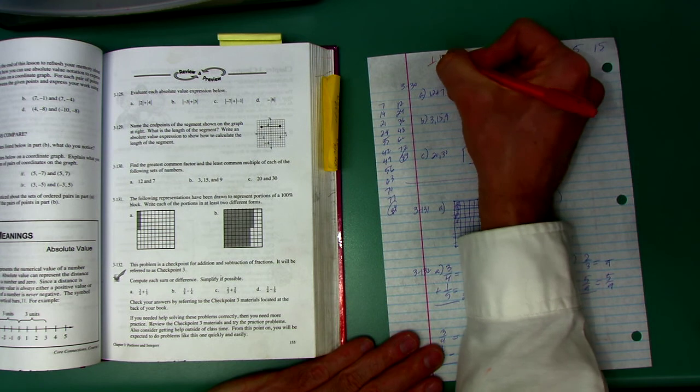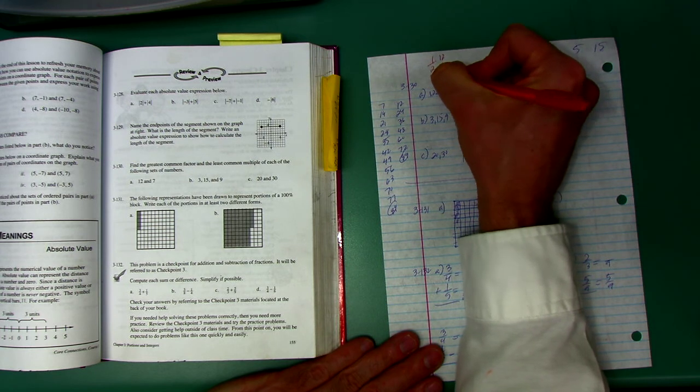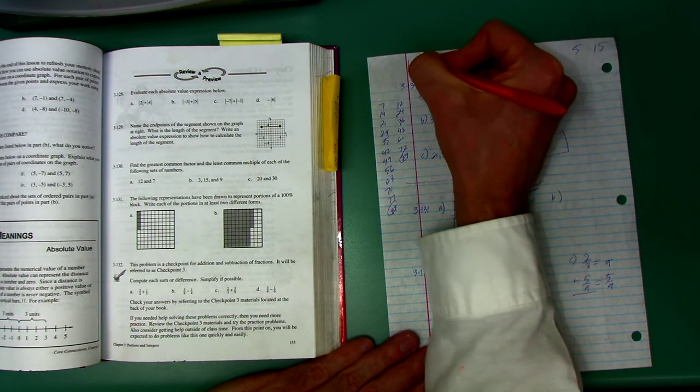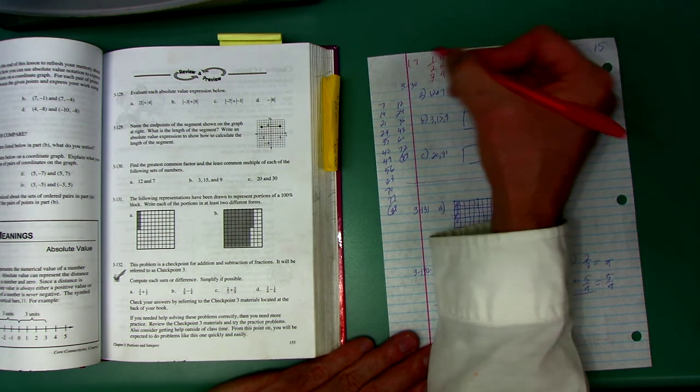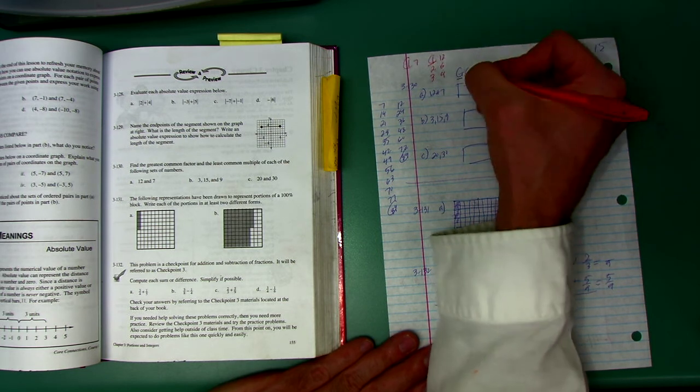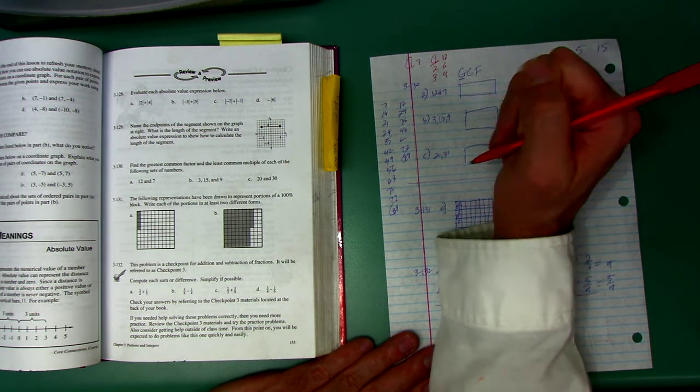Right? 1 times 12, 2 times 6, 3 times 4, there's nothing else. So those are all the numbers that go into 12. What goes into 7? Just 1 times 7, right? Which ones are common? 1. 1 is the biggest number that fits into both evenly.